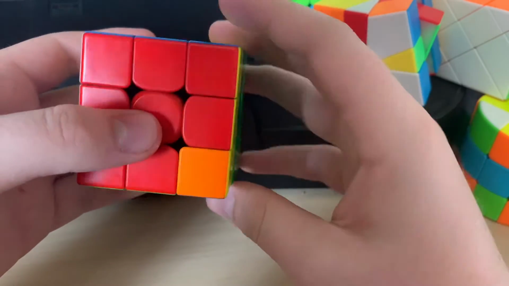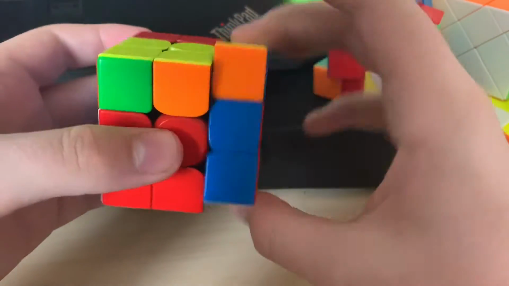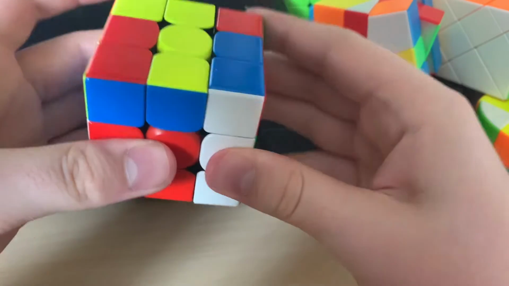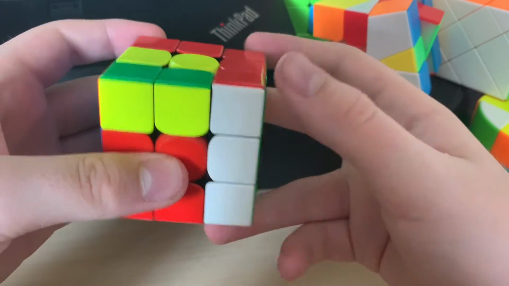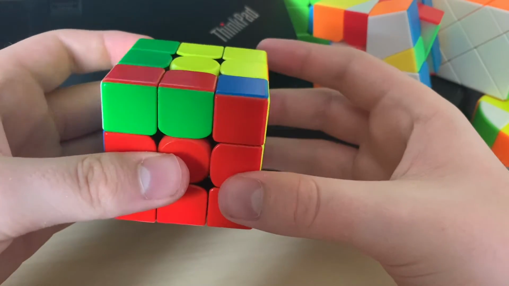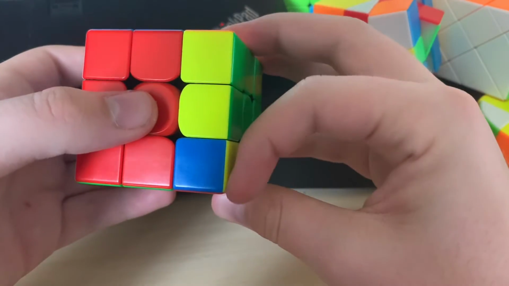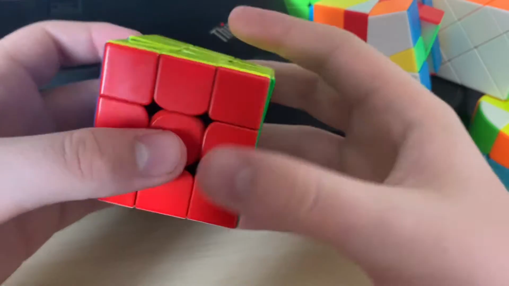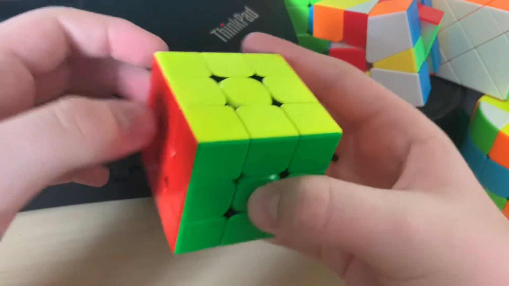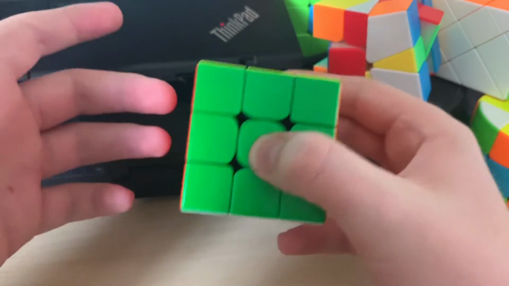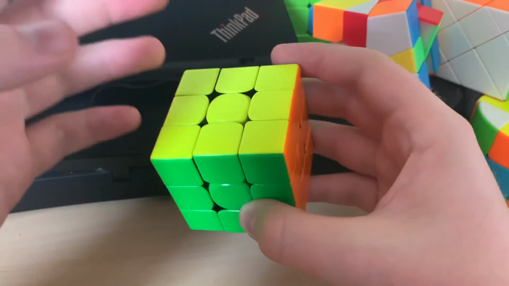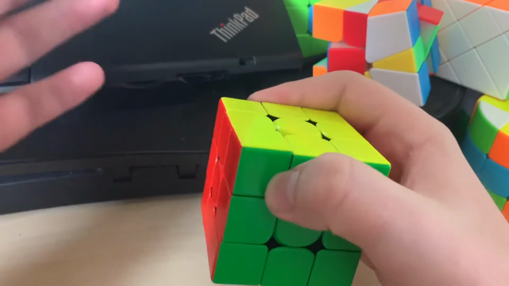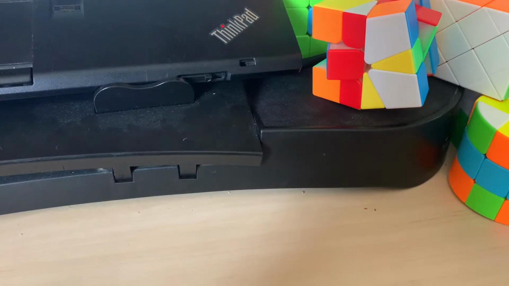F, R, U prime, R prime, U prime, R, U, R prime, F prime, R, U, R prime, U prime, R prime, F, R, F prime. And as you can see, that has swapped the diagonals and coincidentally solved the cube. Yeah, but now those are the only two cases you can get for corner permutation. And now we're going to move on to edge permutation.